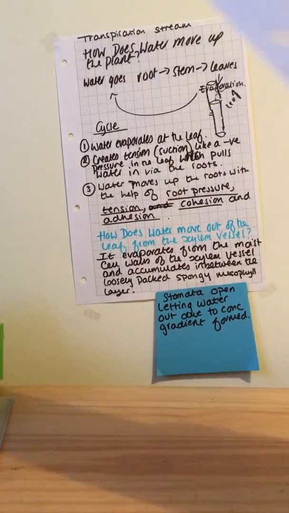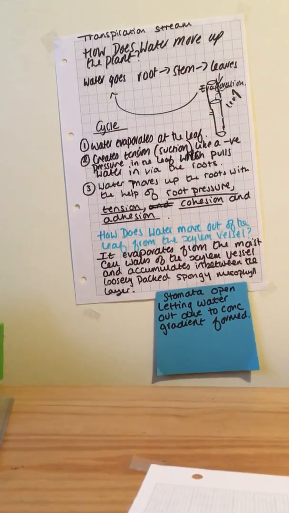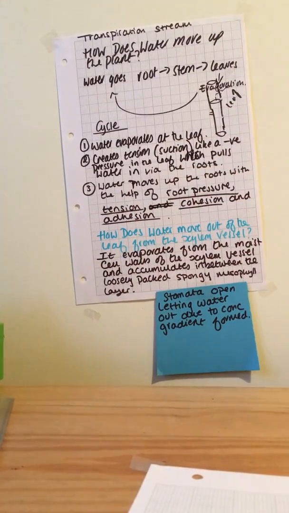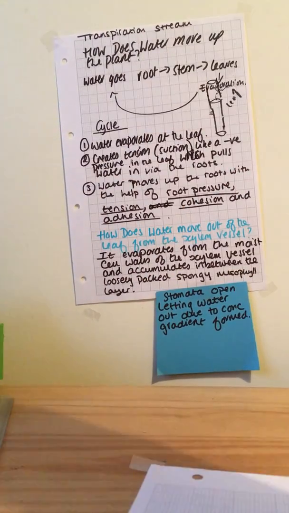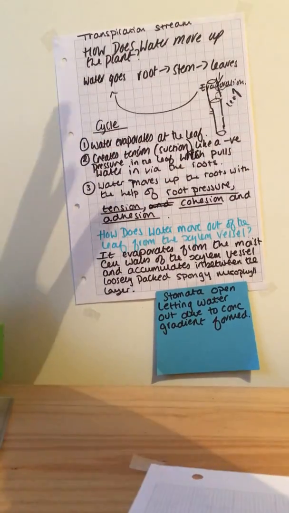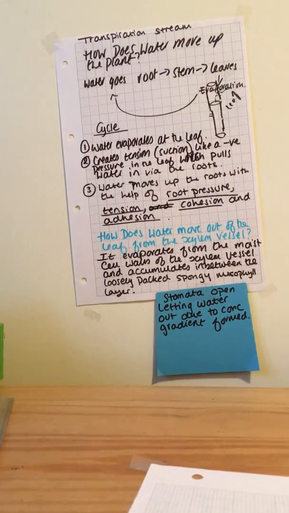Just to remind you, cohesion, the sticking together of water molecules via their hydrogen bonds, and adhesion, the water molecules sticking to the side of the xylem walls, crawling up the sides, up the roots, up the stem to the leaves.